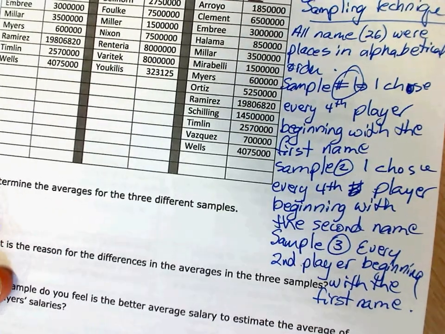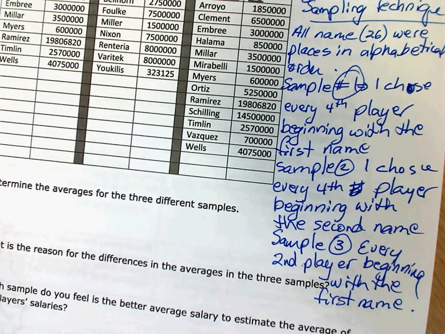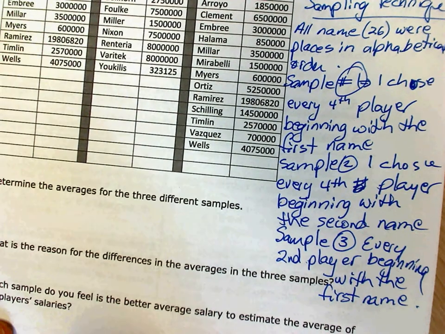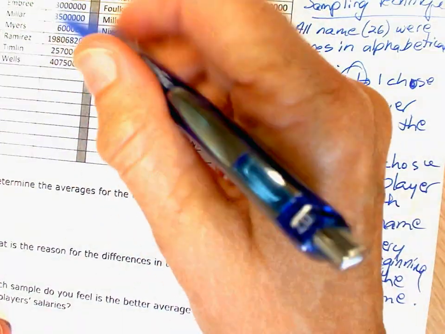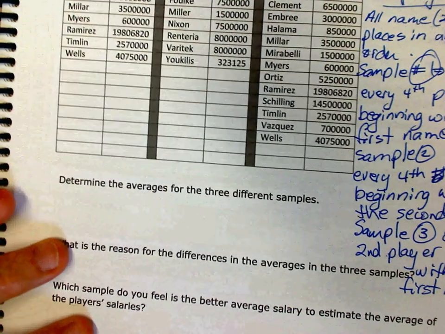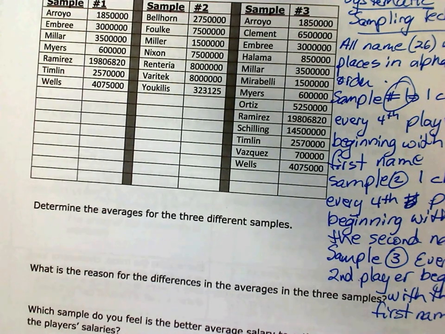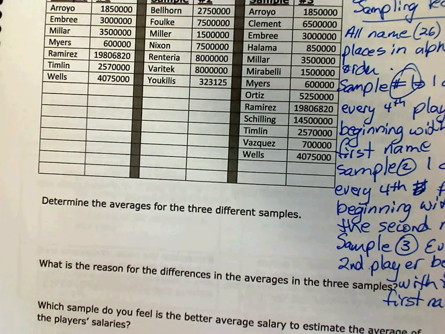All right. So let's determine the averages for each one. Can you guys just pull out your calculators and determine the average? No calculator? It's basically you add them up and divide by the number of players. Anybody got one for number 1?